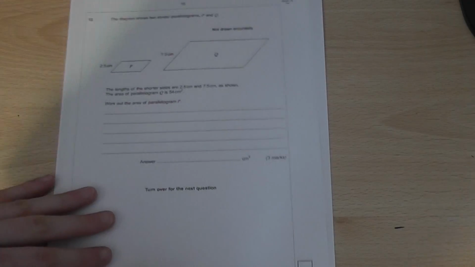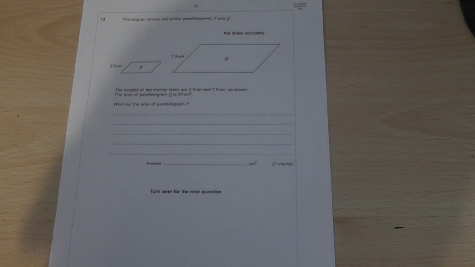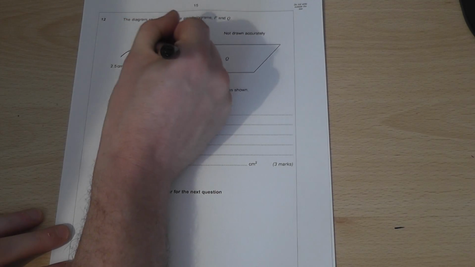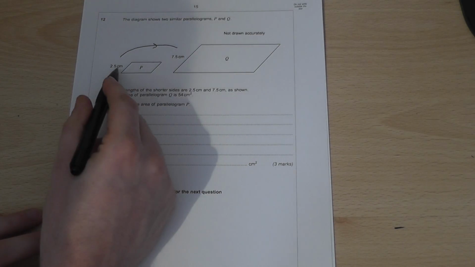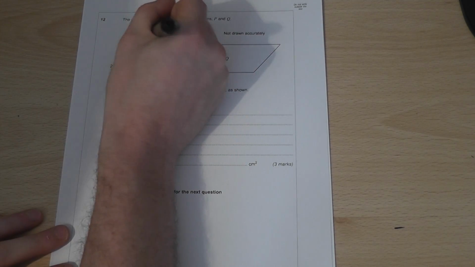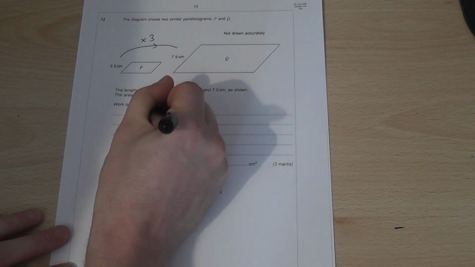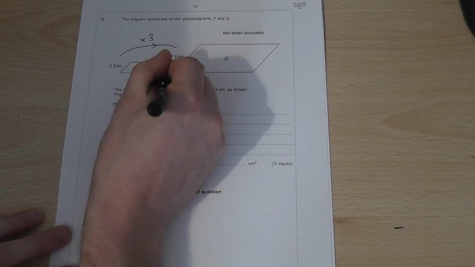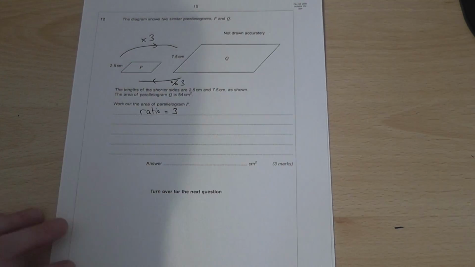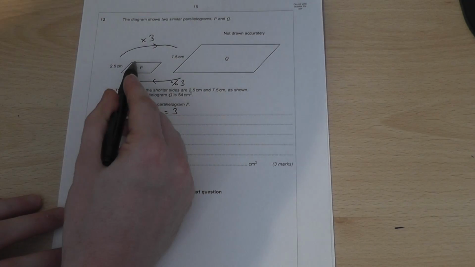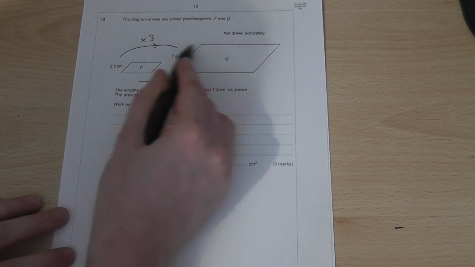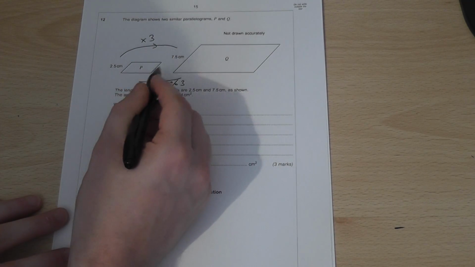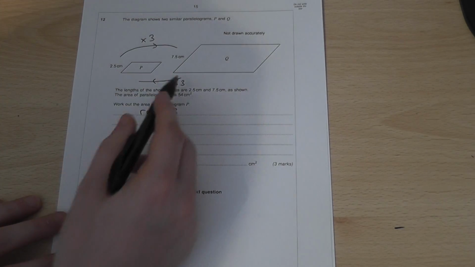Now question 12 is quite a key one. These two shapes are similar, because if we observe, to get from this side to that side, we have just times by 3. So the ratio equals 3. Conversely, to go backwards, we divide by 3. So for example, if this side here was 10, that would be 30. If that was 60, that would be 20. Because of this given times divide rule.